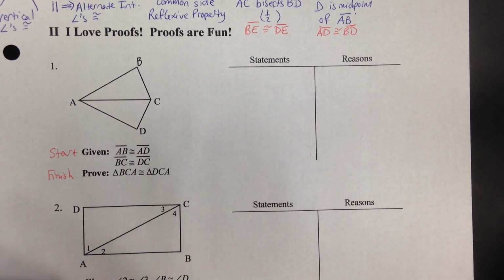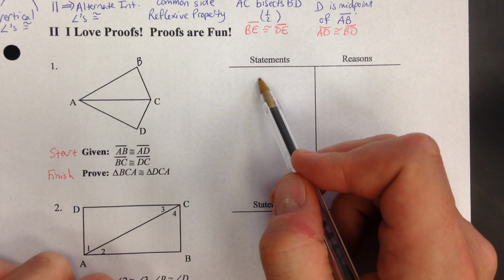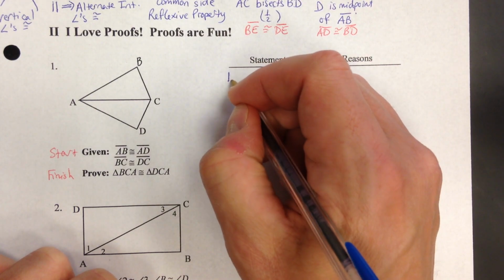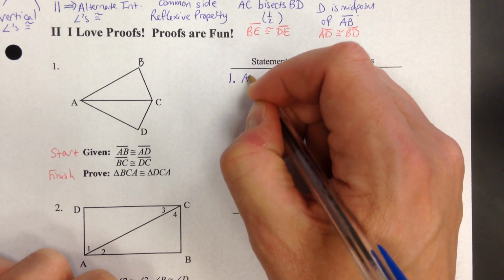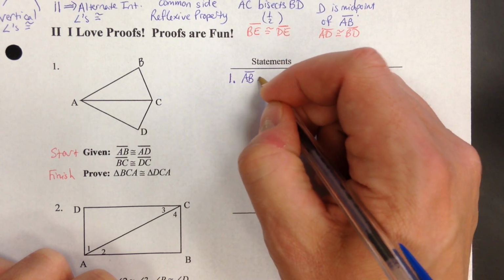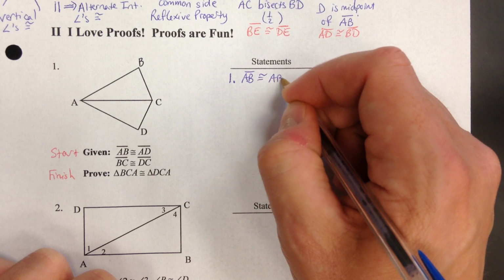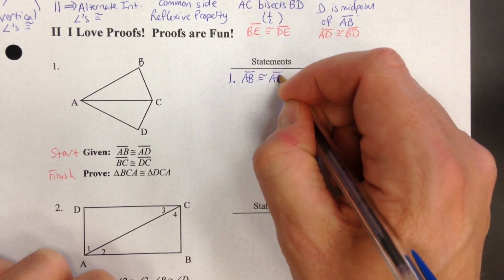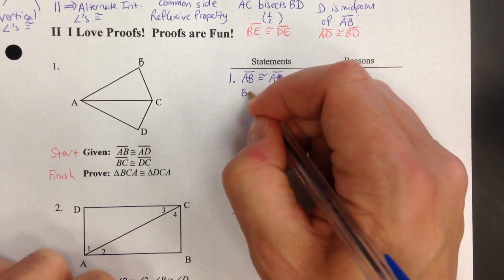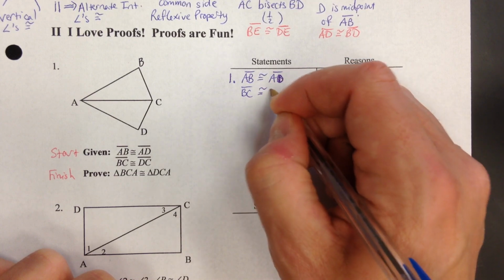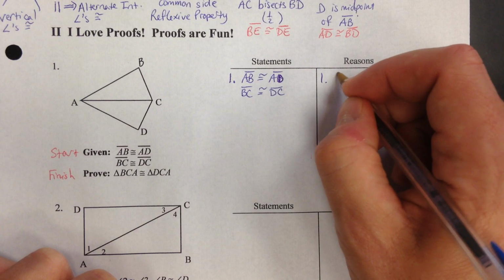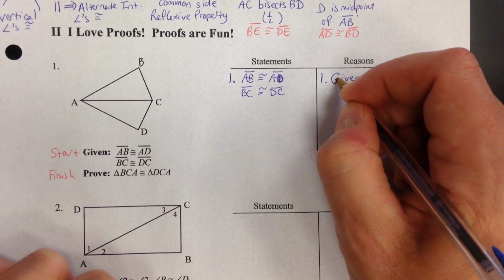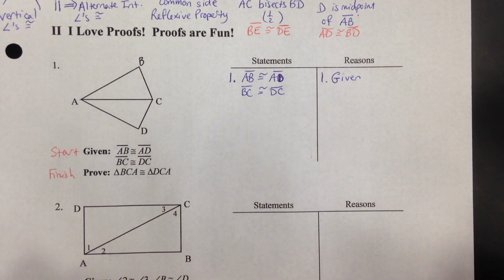The first step, the first statement is always given. So statement one, I'm going to write down a 1 here, and I am just going to copy the given information. Segment AB is congruent to segment AD, and segment BC is congruent to segment DC. Now, what's the reason why I can say that? It's given to us. The problem tells us that's true.